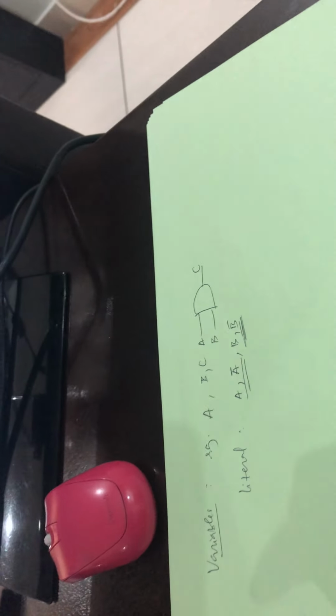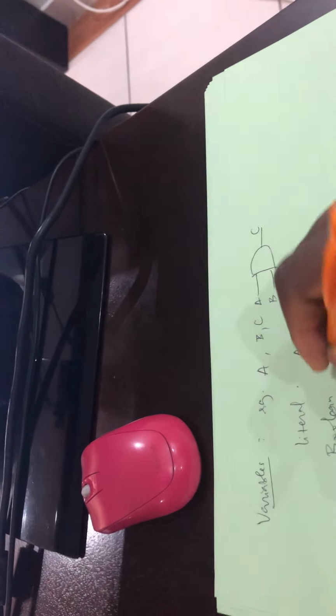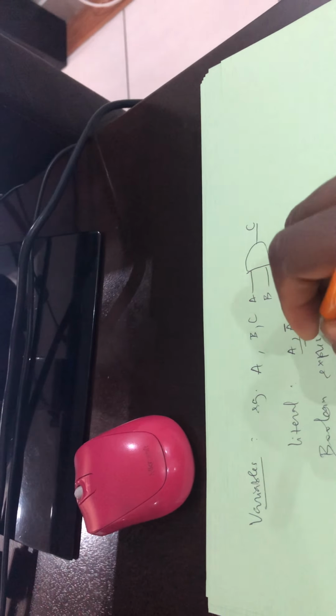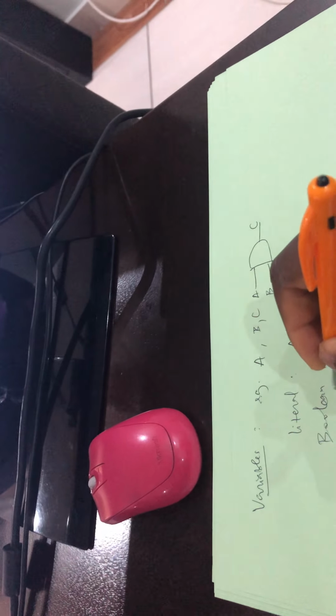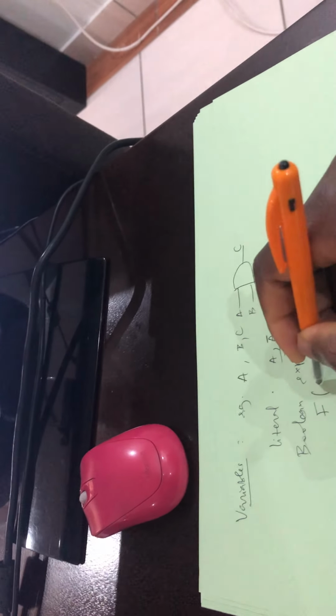That concludes that aspect. So when we speak about a Boolean expression, we're referring to that specific letter representing the output of the logic circuit, followed by brackets and what we call a domain.